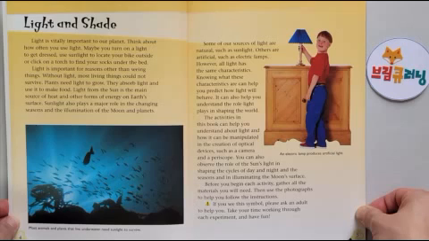Light is important for reasons other than seeing things. Without light, most living things could not survive. Plants need light to grow. They absorb light and use it to make food. Light from the sun is the main source of heat and other forms of energy on Earth's surface.